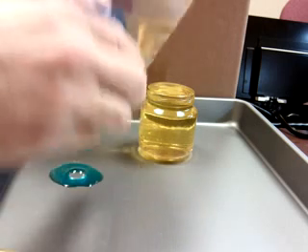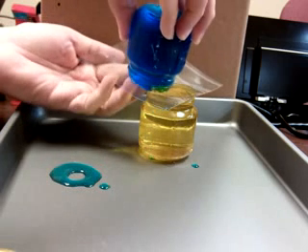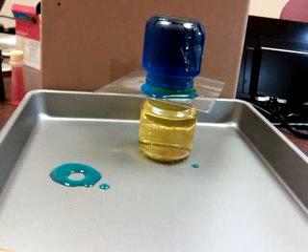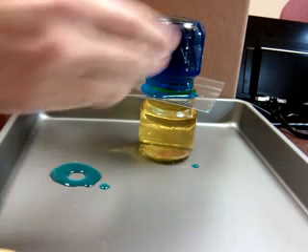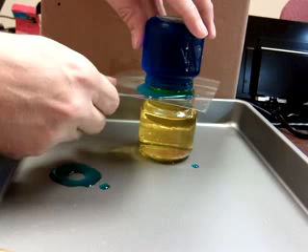Okay, and I'm going to turn this upside down. If you do this at home, be very careful. And I'm going to slide it over here. So here we have the blue on top of the yellow, so cold water on top, warm water on the bottom. So when we pull this out, what should happen?